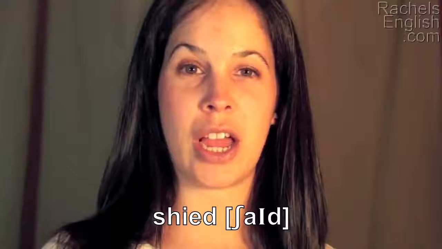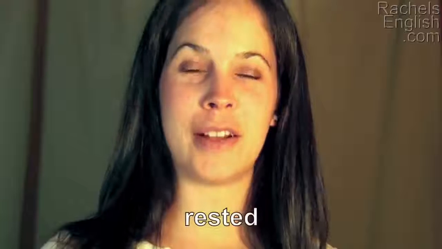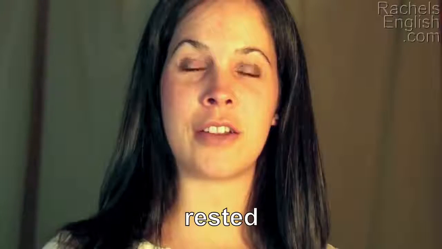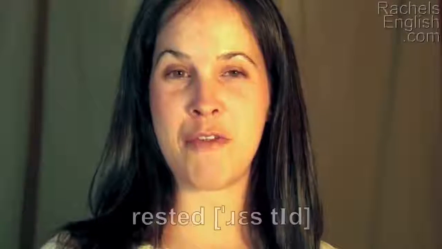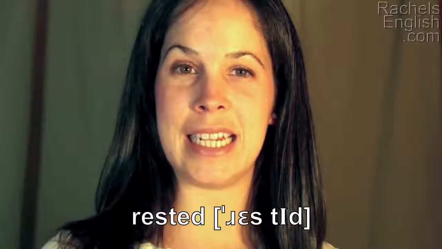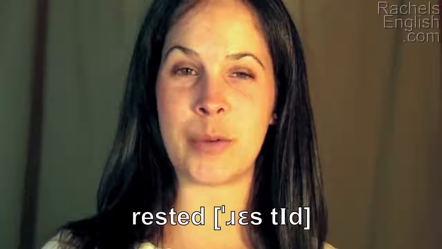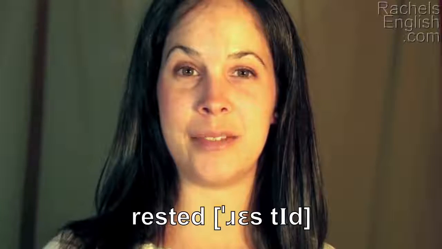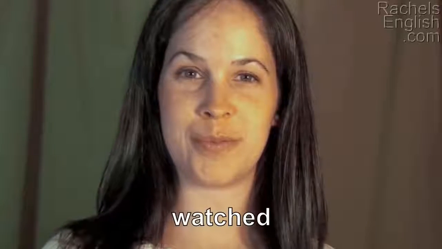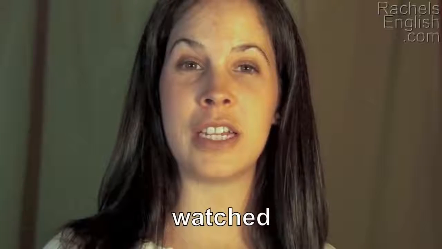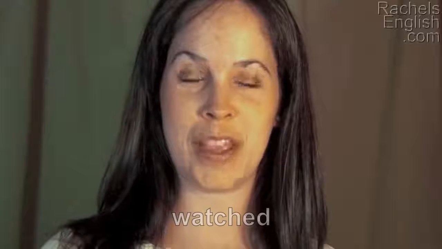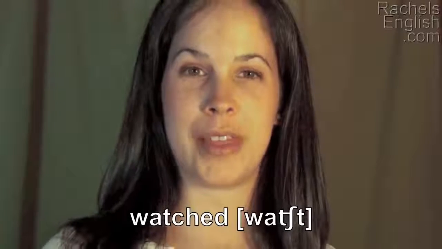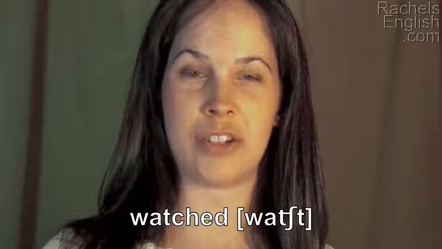Shied, shied. How do you pronounce this word? The final sound of the infinitive form of the verb is the T sound. Therefore, it is case 3, where the ED is pronounced as the I as in sit with the D sound. Rested, rested. How do you pronounce this word? The final sound of the verb in infinitive form is ch. That is an unvoiced consonant sound. Therefore, it is case 1, where the ED is pronounced as the T sound.